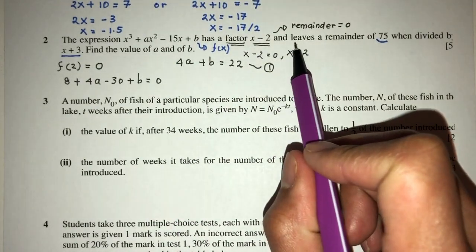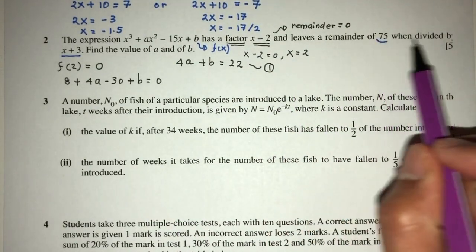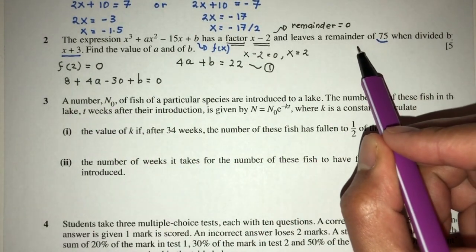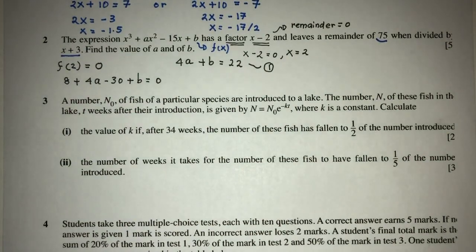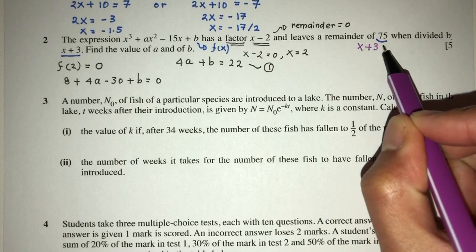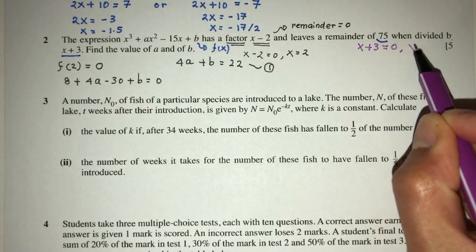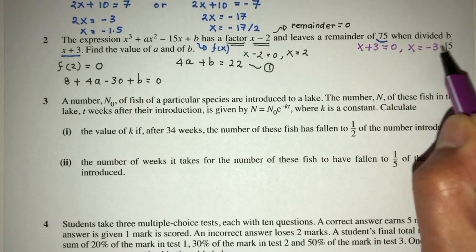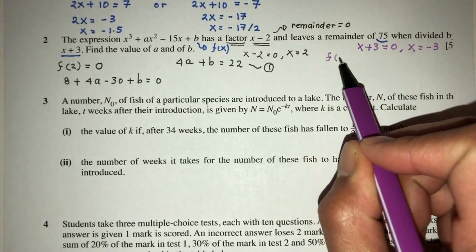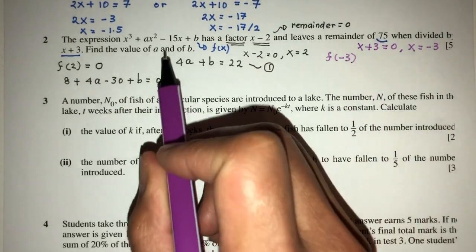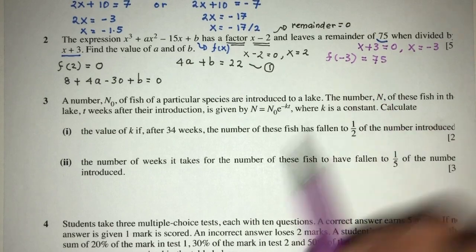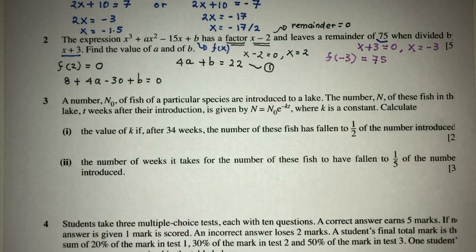Now, we have leaves a remainder of 75 when divided by x plus 3. So basically, I know that the factor here, it's not a factor, but it is something that we divide by. So x plus 3, we have to equate to 0 to find the value of x that we plug in f of x. So basically it means that if you were to plug in the value of minus 3 in our equation, it will give you a remainder of 75. So that's what this sentence means, and this is the equation we have to form.